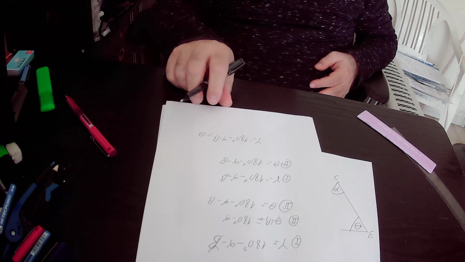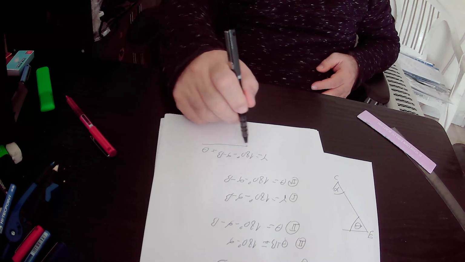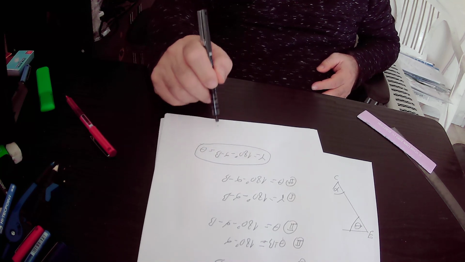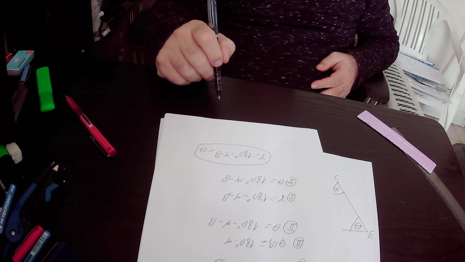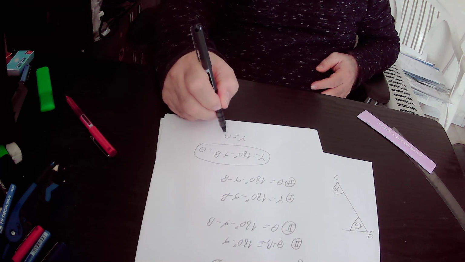Okay, so from this equality we conclude that angle gamma equals angle theta.